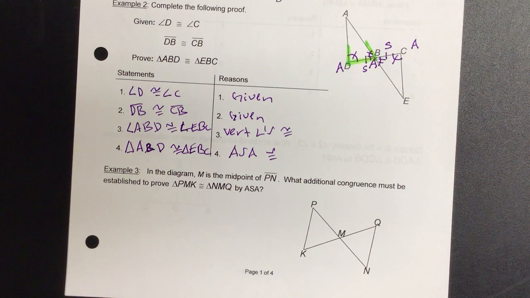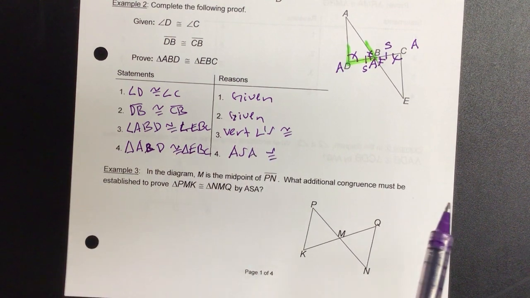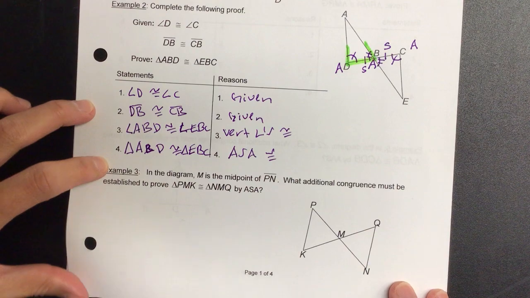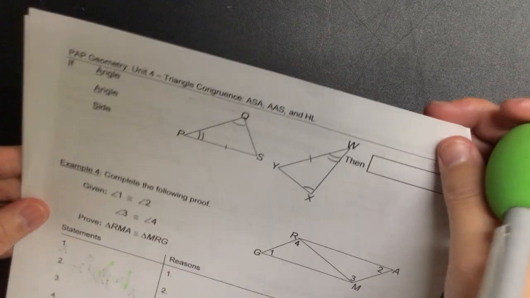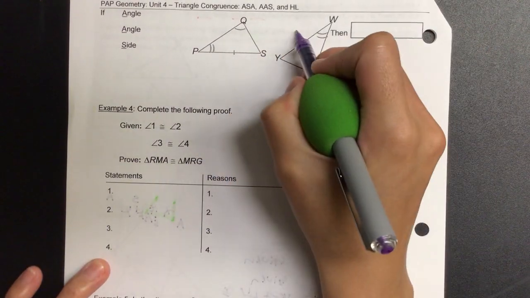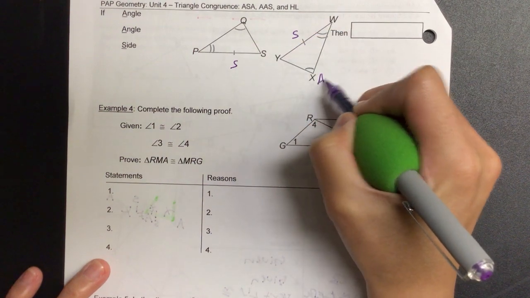So what was the only part that had to come from your brain? Step 3. All right, so at least write out the given and the final goal, because that's more like a freebie for you guys. On the next page, let's look and see what angle, angle, side looks like. It's at the very top. Let's start notating. I have a side, write S. I have an angle with one swing mark.